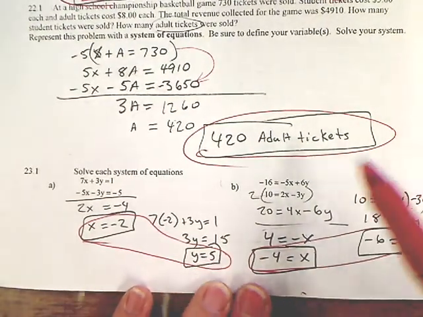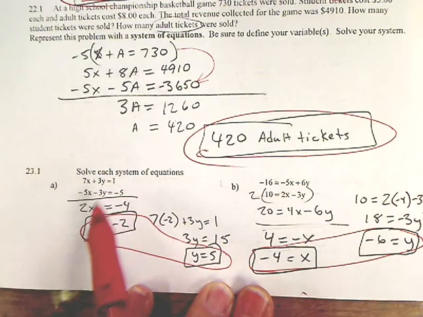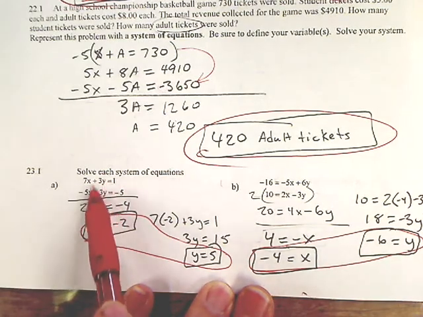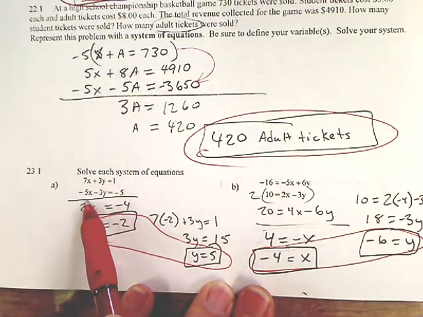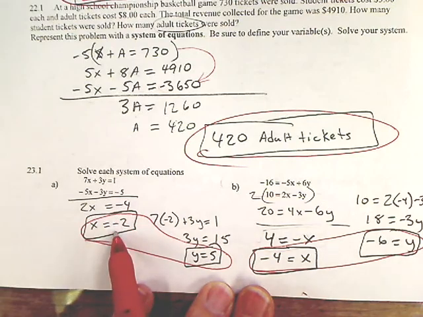Most of these were pretty good, especially this one, because all you had to do is add those together. That's gone. 2x, negative 4. x is negative 2.